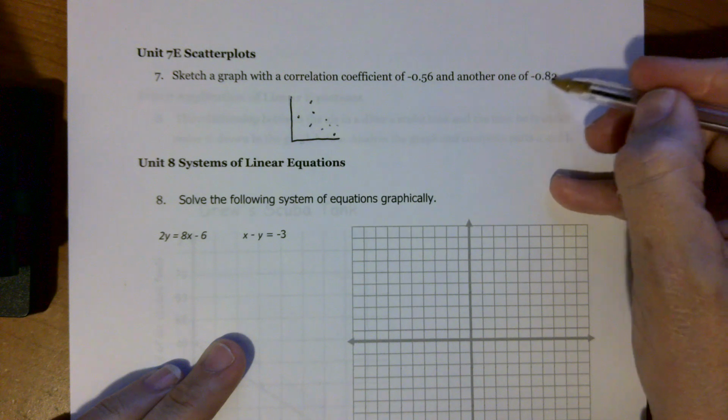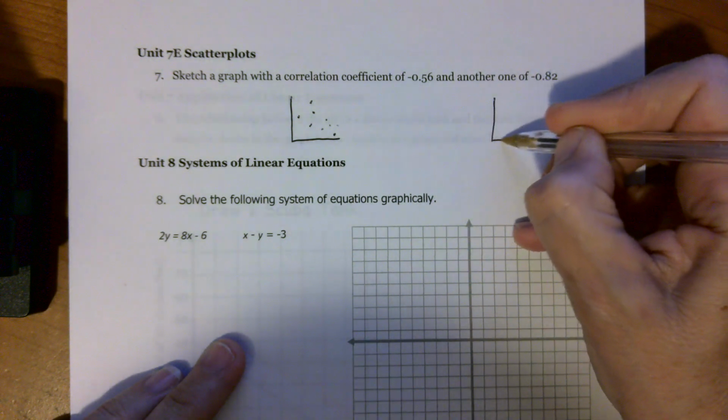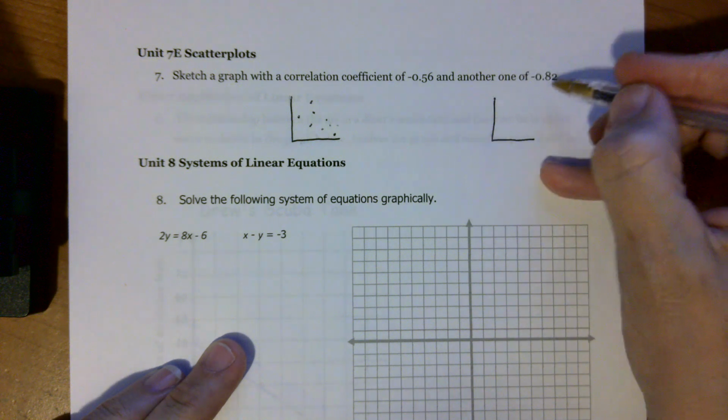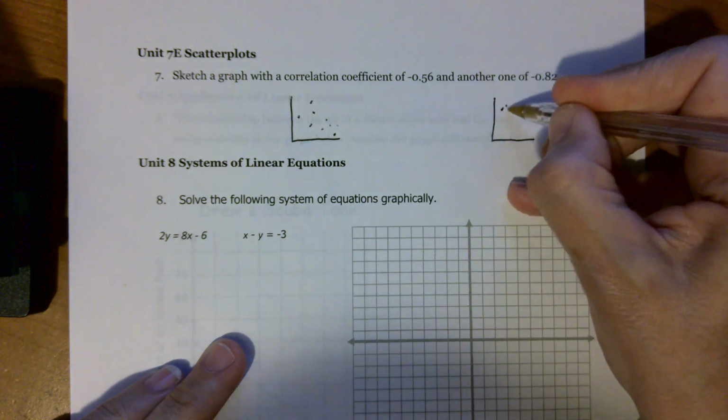How about this one, negative 0.82? Again, negative correlation. As x increases, the y decreases, but these will be much closer together.